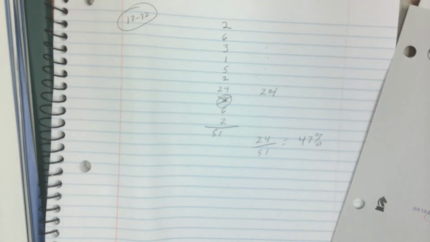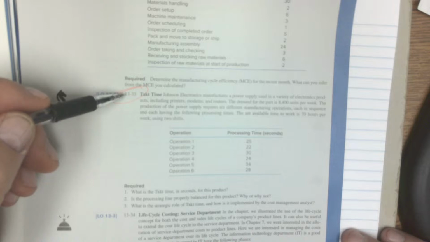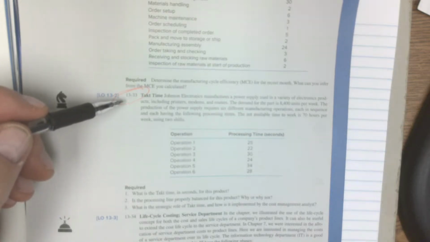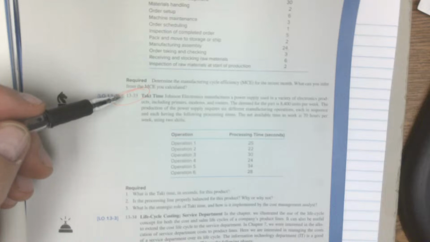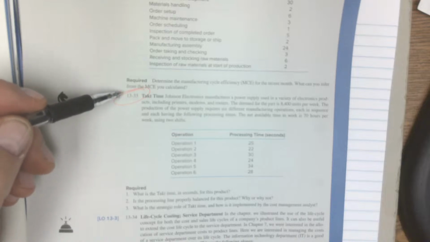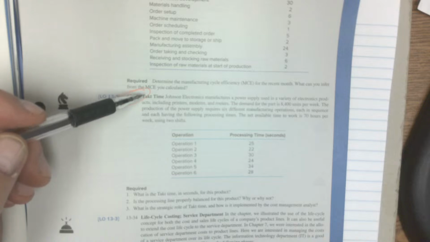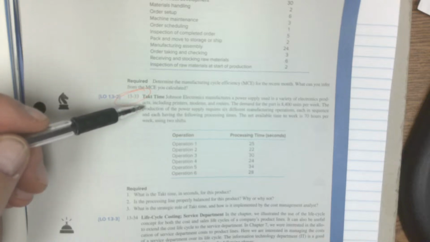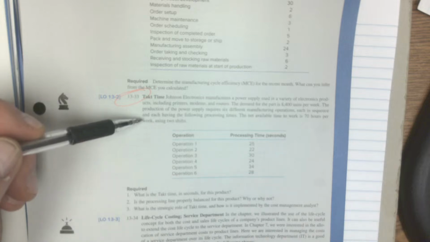The next one that we have is Takt Time, 13-33. Johnson Electronics manufactures the power supply used in various electronic products, including printers, modems, and routers. The demand for the part is 8,400 units per week. The production of the power supply requires 6 different operations, each in sequence, having the following times. The net available time to work is 70 hours per week using 2 shifts. So what is the takt time in seconds for this product?